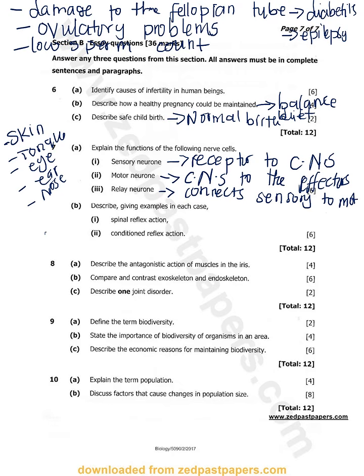Now, away from this, let's look at part B. Describe, giving examples in each case. The first one, spinal reflex actions. These are the actions that are controlled by the spinal cord. That's why we have the name spinal.